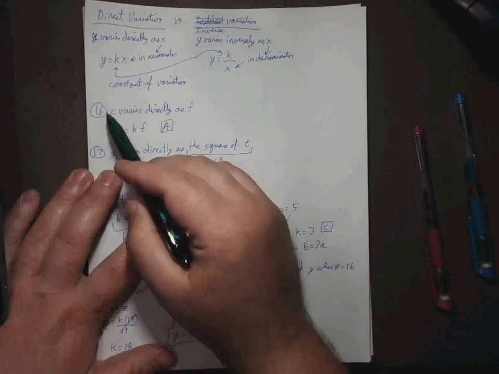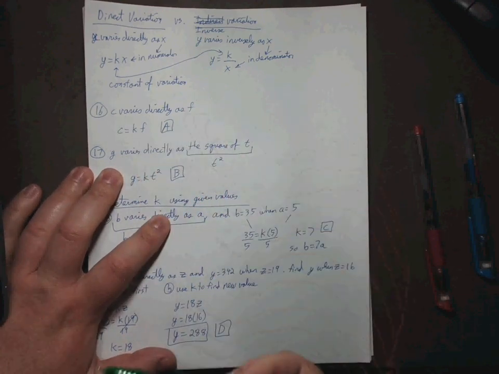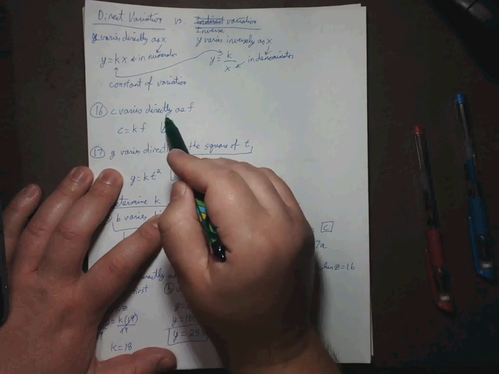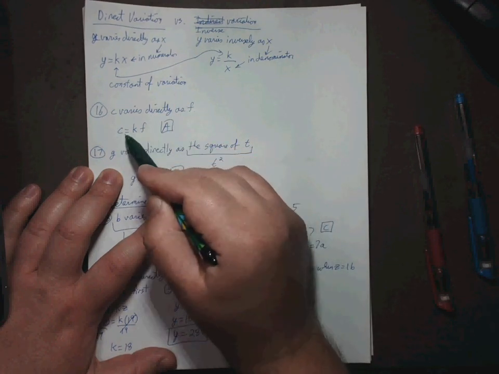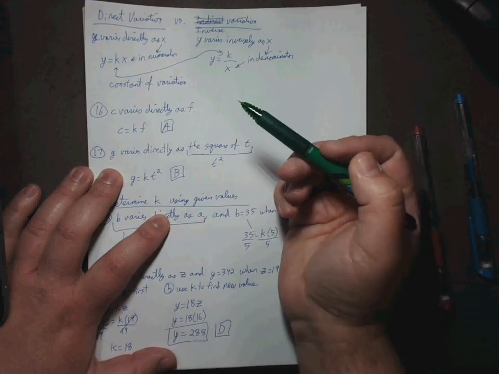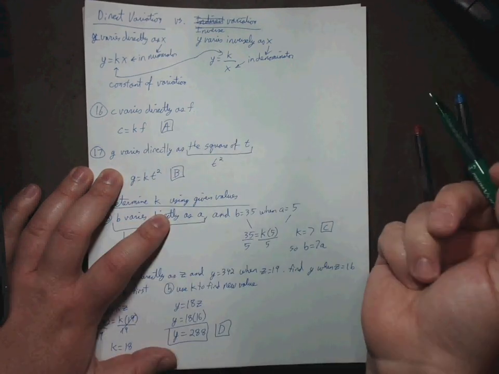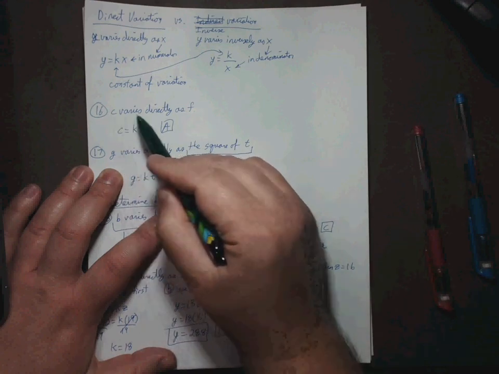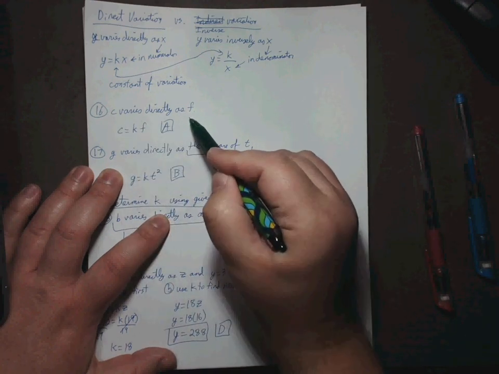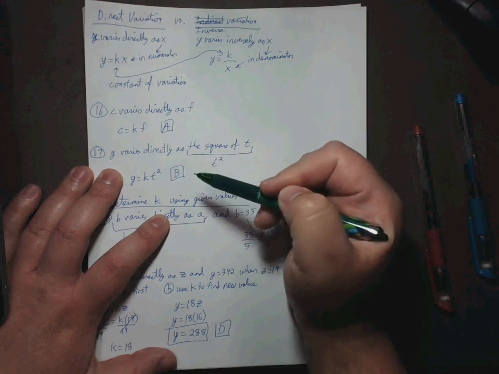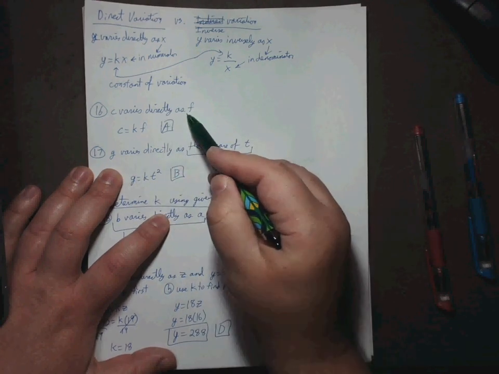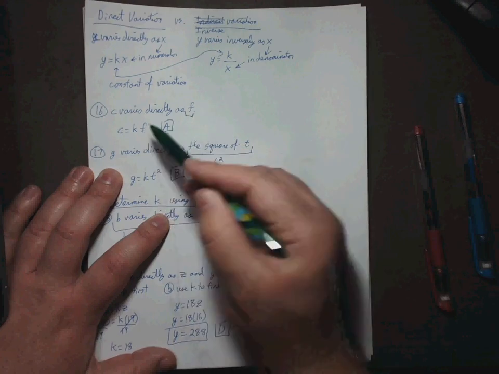So, number 16. C varies directly as f. All you had to do was actually write the function. C varies directly. Okay, so the as f is in the numerator. So C equals kf. Okay, that's it. All right, C varies directly as f. F varies directly, so f is in the numerator. Okay. Now, whatever's after this as is what goes there.